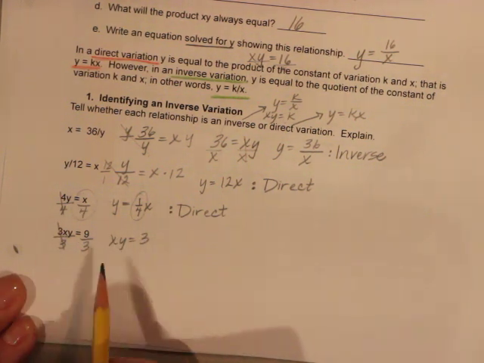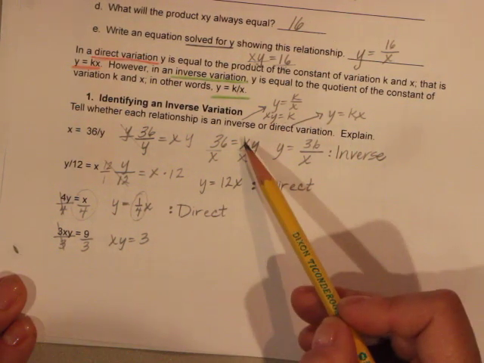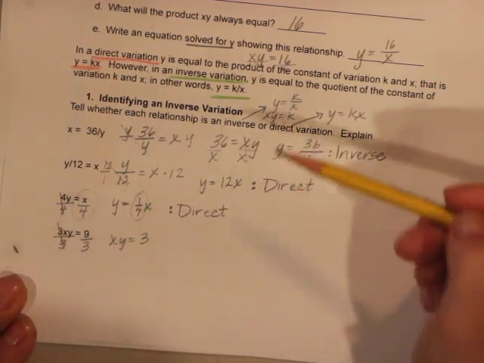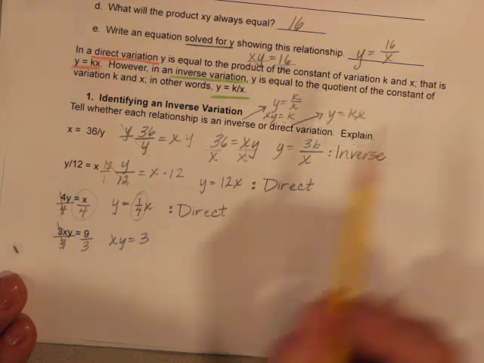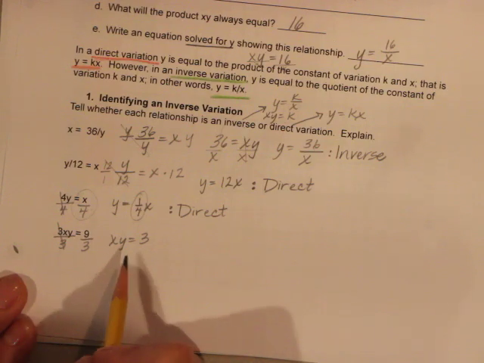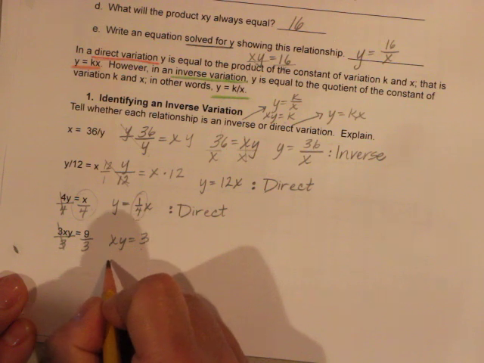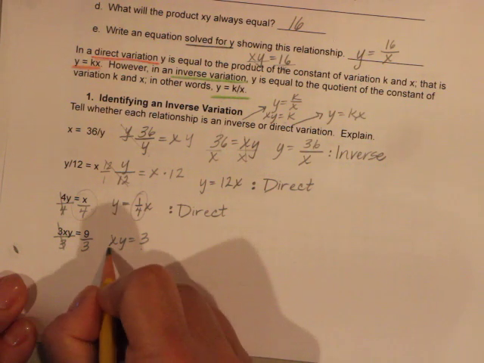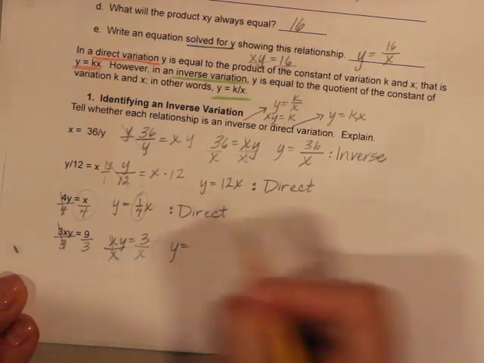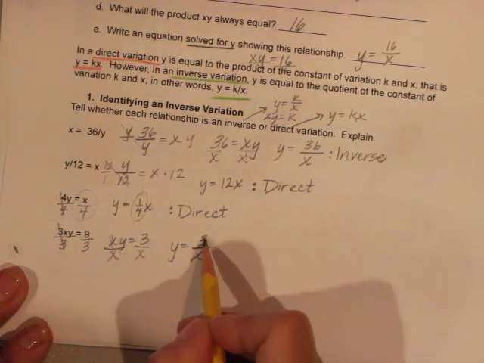Now, I should be able to see what kind of relationship this is right away. Remember? Because an inverse variation can be represented by either of these equations. These are the same equation, just in different forms. So I can see immediately that this is an inverse variation, where here's y, here's x, and here's k, the constant. If I want to see this in the form y equals k over x, I would divide by x on this side, I would divide by x on this side, and I would get y equals 3 over x. That's y equals k over x.